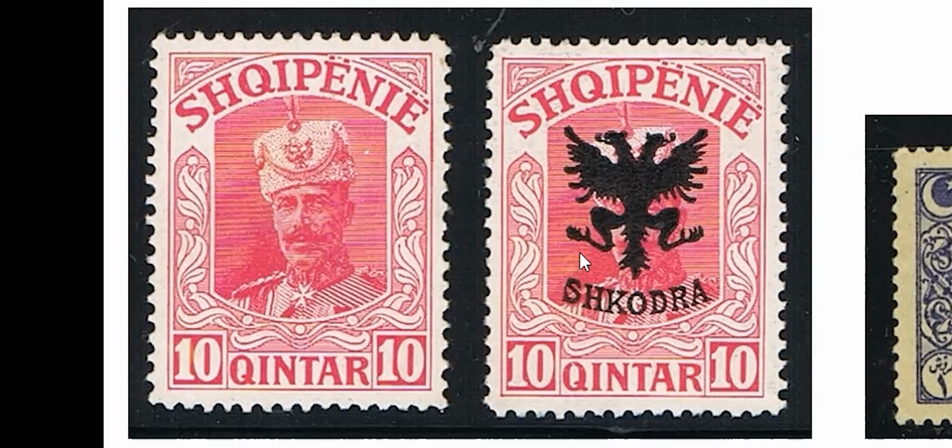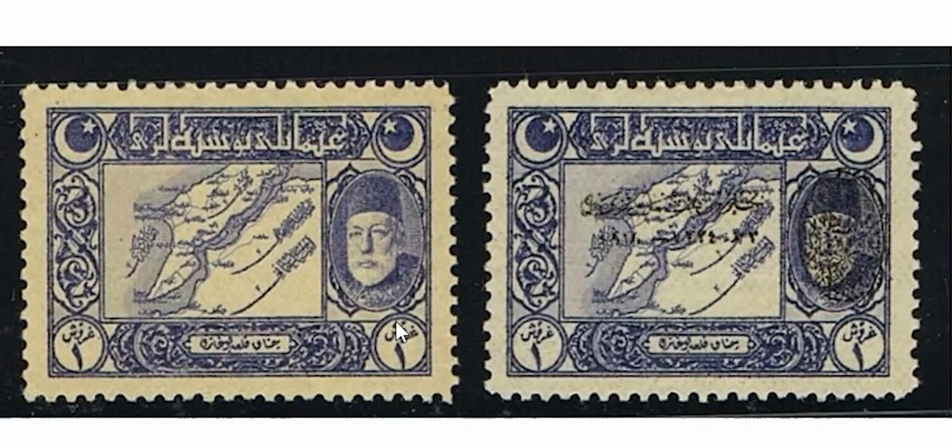They were used in one particular district of Albania that had its own stamps briefly before the country was reunited. This was for Shkodër, which is also called Scutari in Italian. It's on the sea coast of the Adriatic. And here we have the Sultan of Turkey.